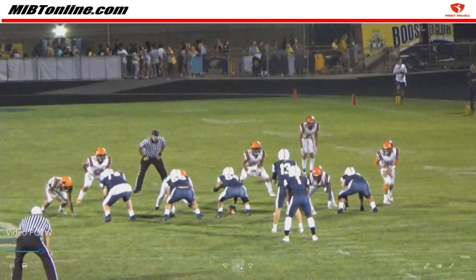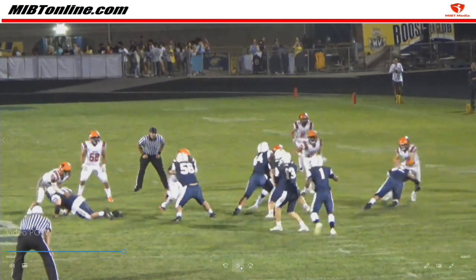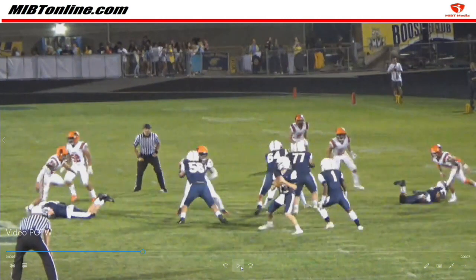The tackles miss. They're attempting to block below the waist, but both defenders step out of it, step around it. Okay? So the definition of an illegal block below the waist is contact. It starts with the word contact. Well, you can make the argument that the contact didn't really happen there.